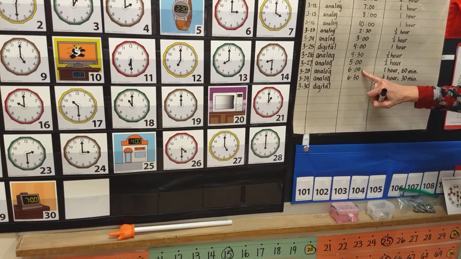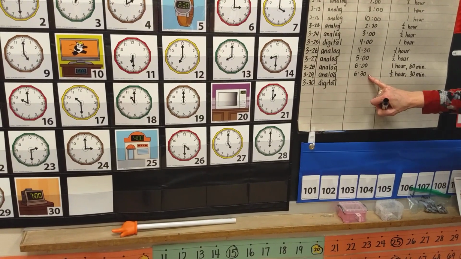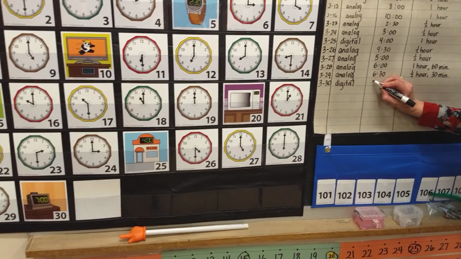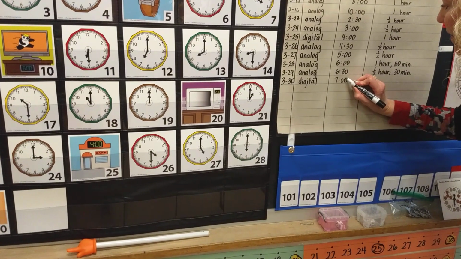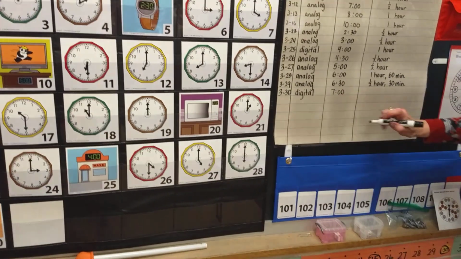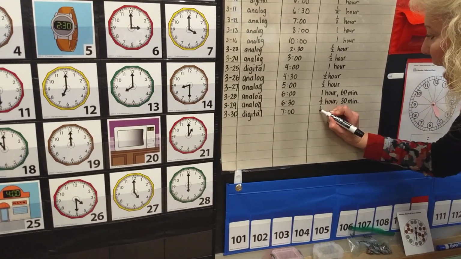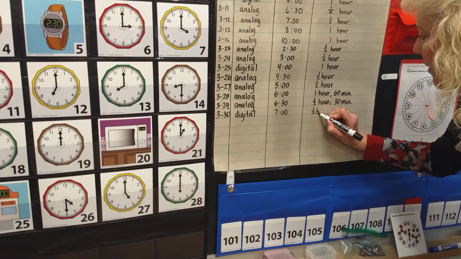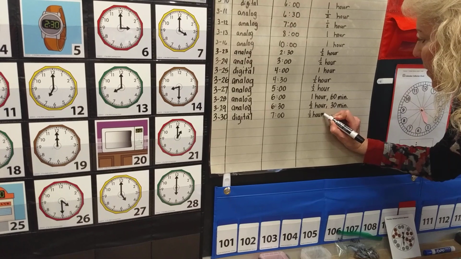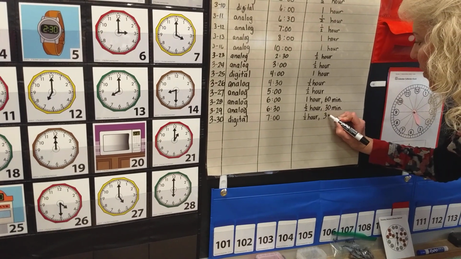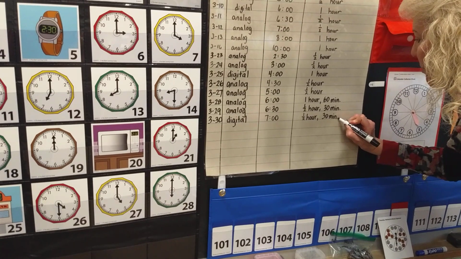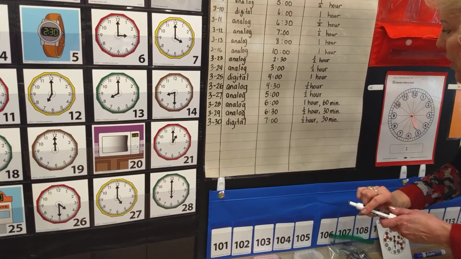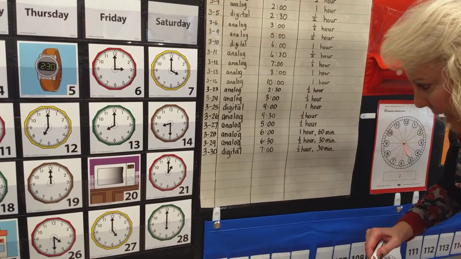And since Saturday was 6 o'clock, Sunday was 6:30, today it's 7 o'clock. 6:30 to 7 o'clock is a half an hour, which is also the same as 30 minutes. MIN period is the abbreviation for minutes.